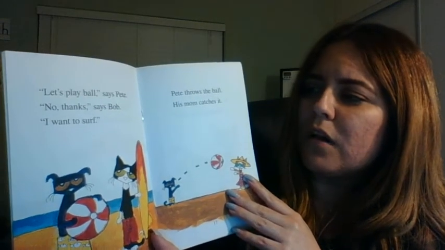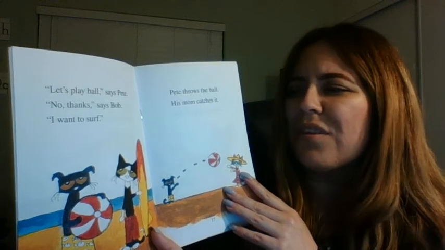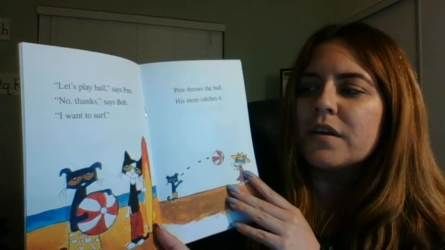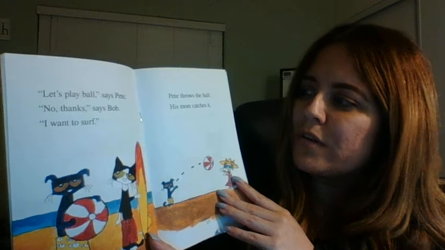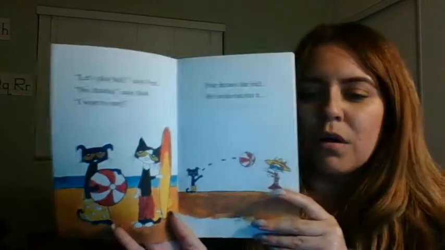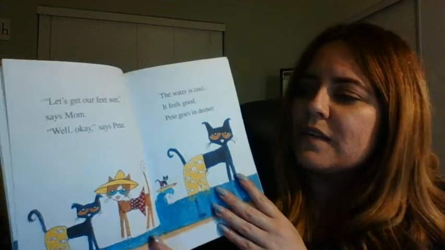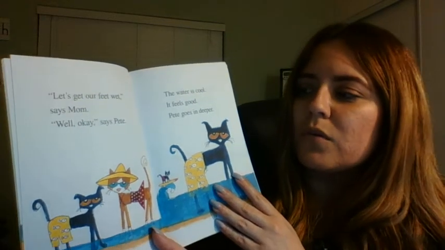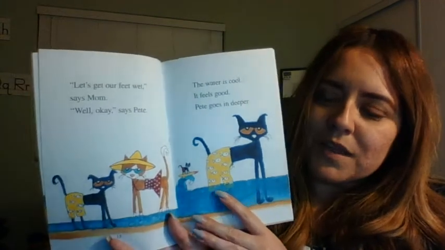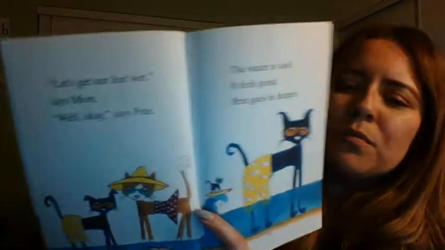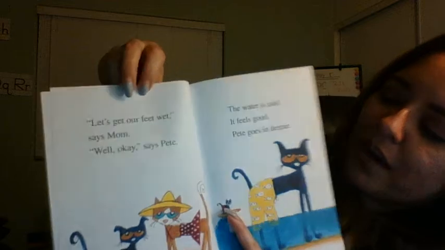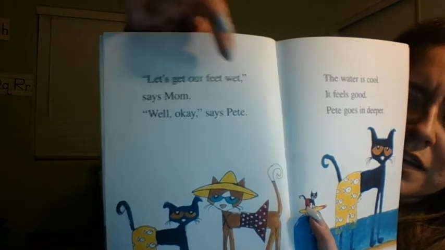"Let's play ball," says Pete. "No thanks," says Bob. "I want to surf." Pete throws the ball. His mom catches it. "Let's get our feet wet," says Mom. "Well, okay," says Pete.